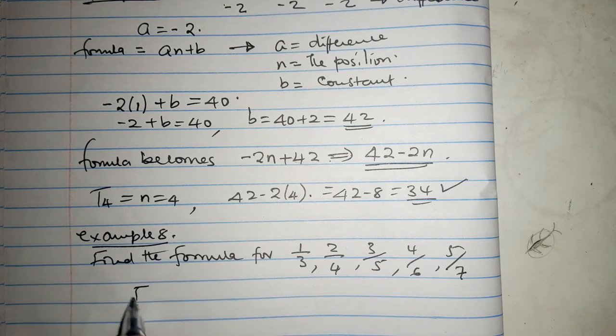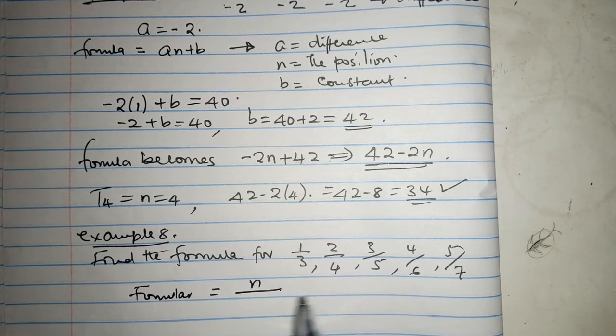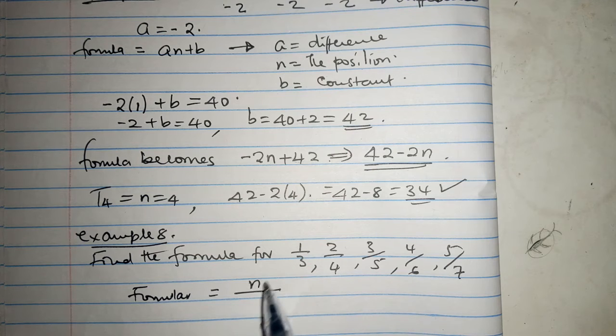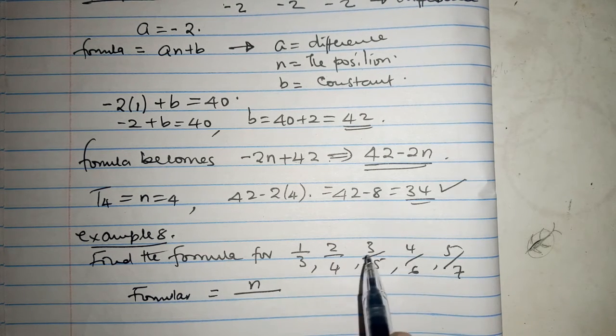So the formula is already very direct because we have n at the numerator.